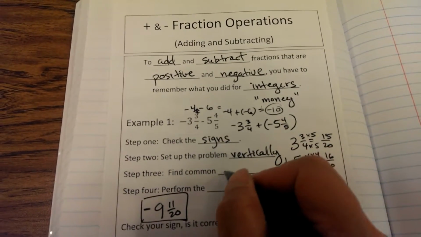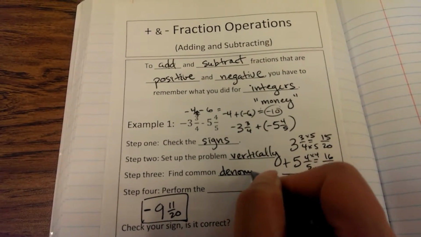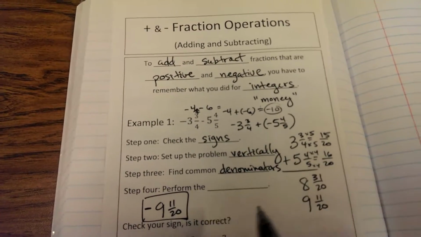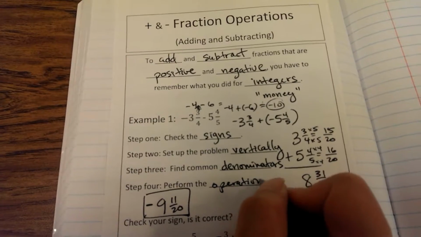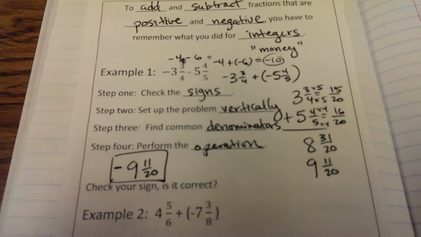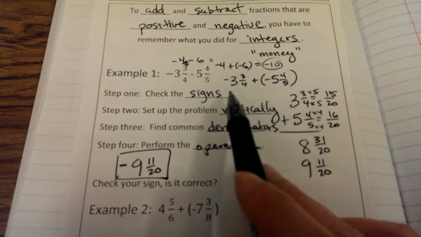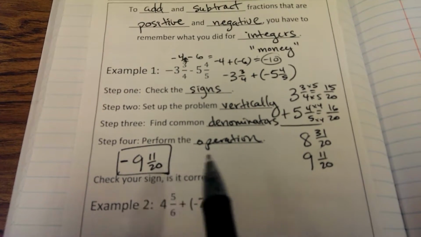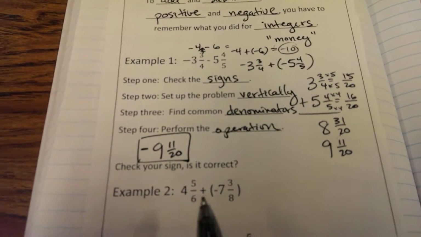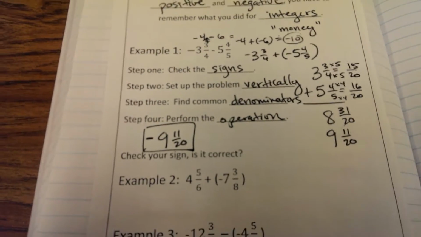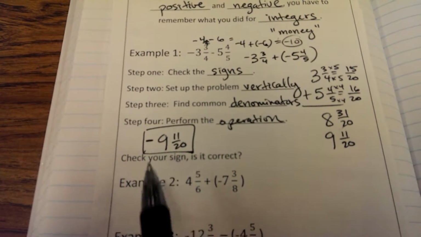So step 2 was set it up vertically. Step 3, we found common denominators, right? And then, of course, perform the operation, which in this case we decided to add the 2 amounts because that's how much you borrowed. So we added it all up, and then, of course, we remembered that it's an amount that we owe, so it's going to be negative. Okay, check your sign. Is it correct? If we're owing money, it should be negative.